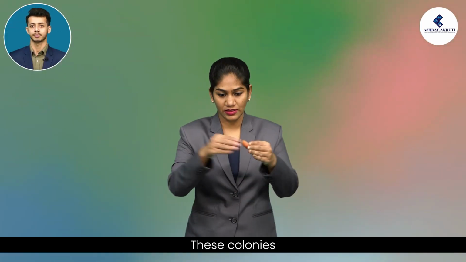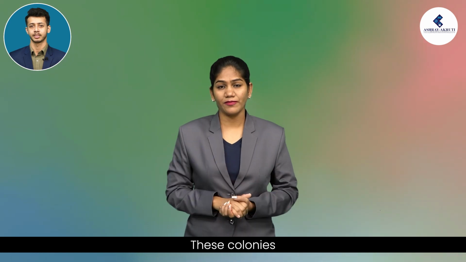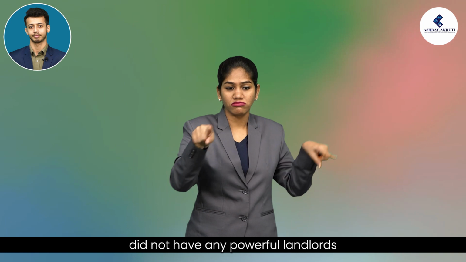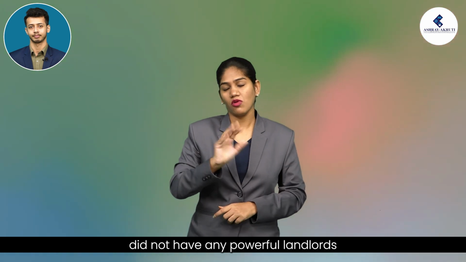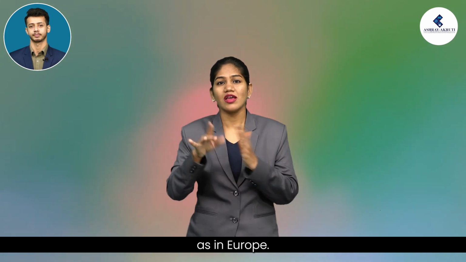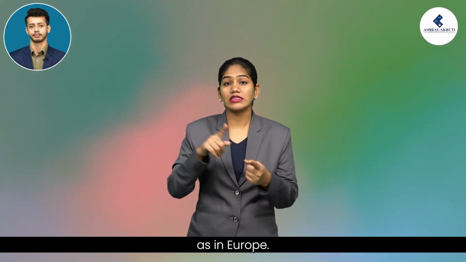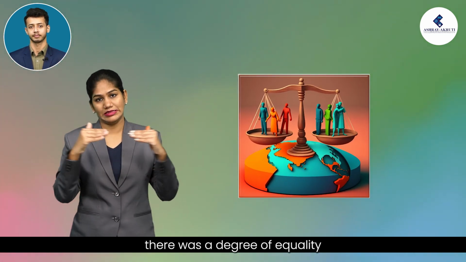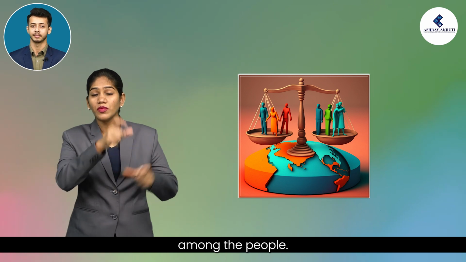These colonies did not have powerful landlords or princes as in Europe. Thus, there was a degree of equality among the people.